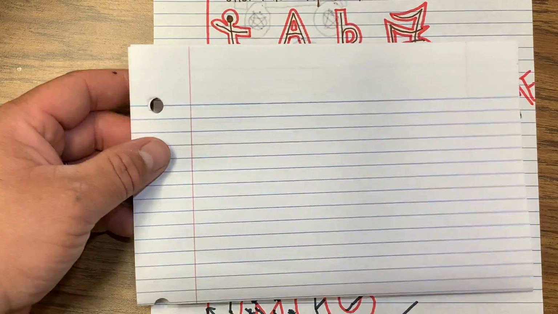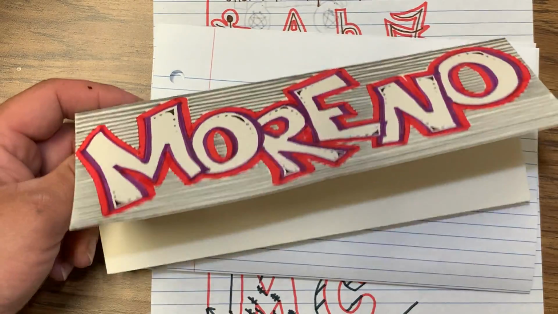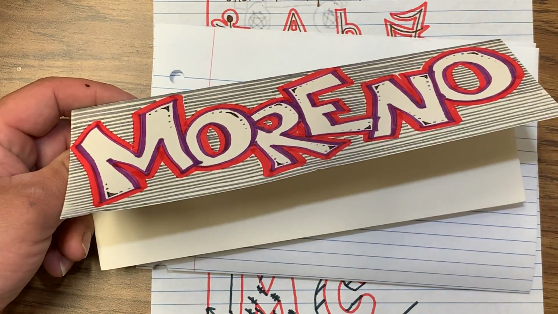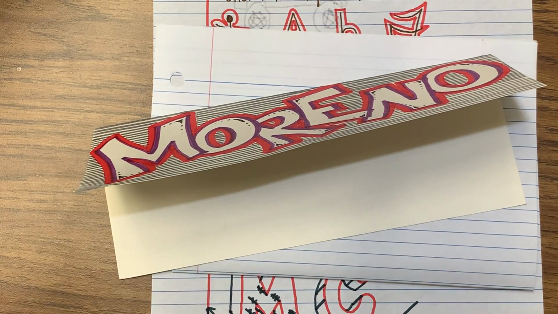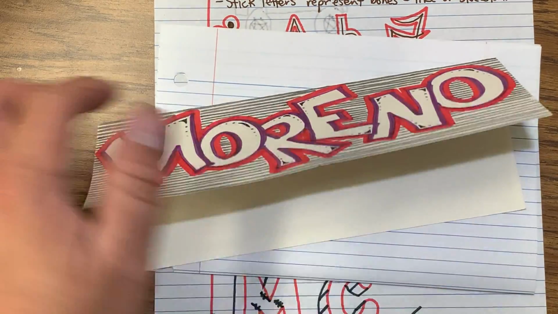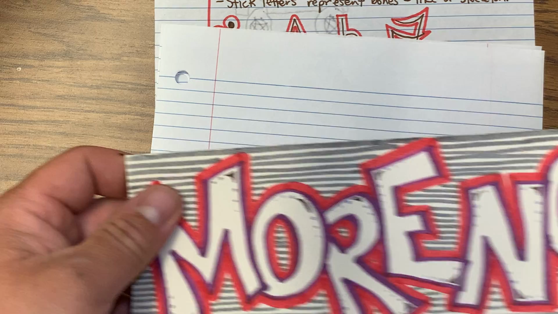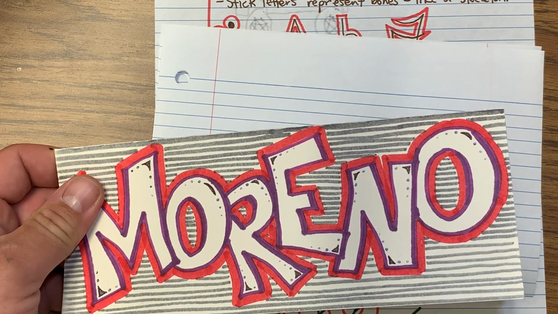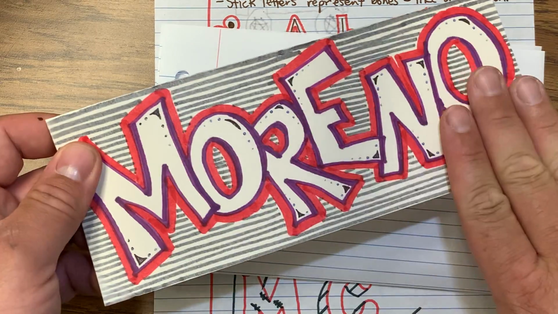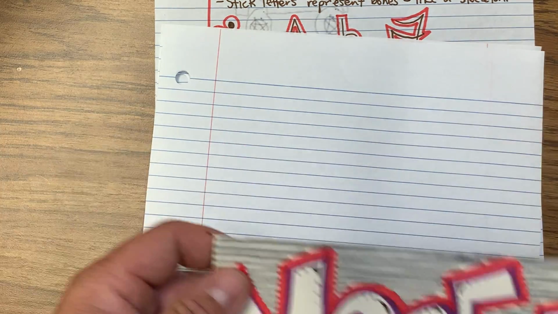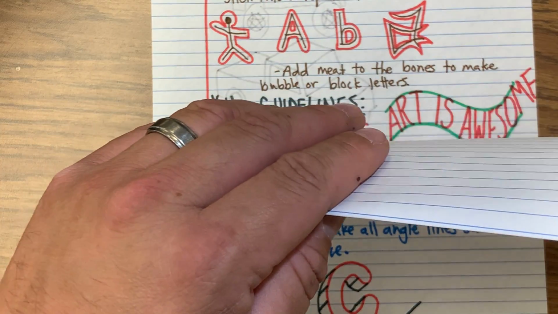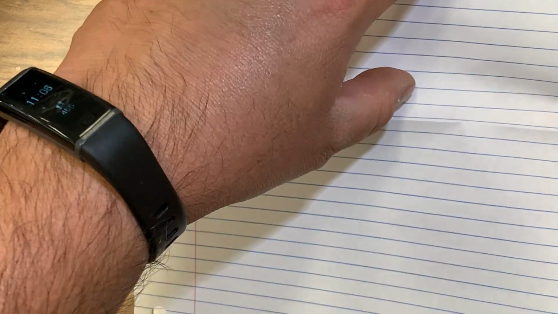The first part is I want you to draw your name, whatever you go by. So if it's different on the roster, like my legal name is Roberto Moreno, but I go by Robert, I would draw Robert on my thing. Just make these letters nice and bold. Use the information you learned about making block and bubble letters, and then put your name on the first section of your paper. On the second section, like I said, if you have notebook paper, I recommend folding this in half, maybe do one name, and then the second, the drawing.